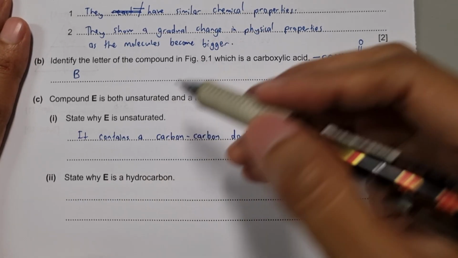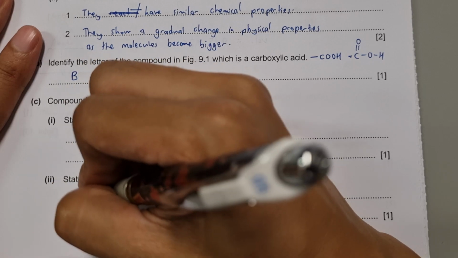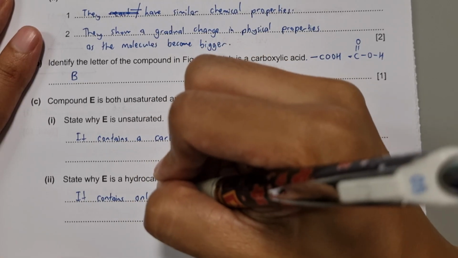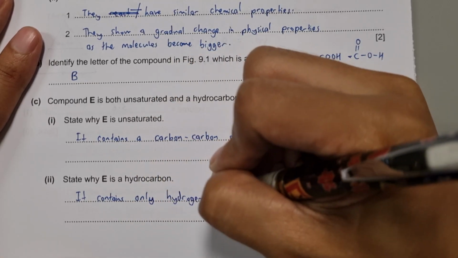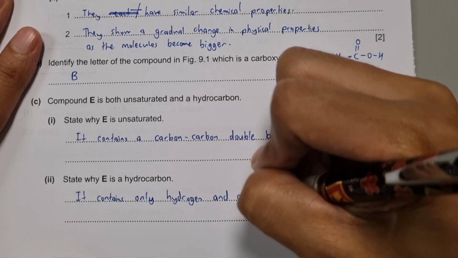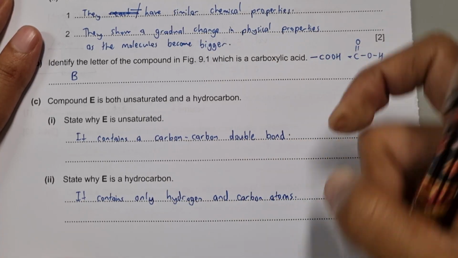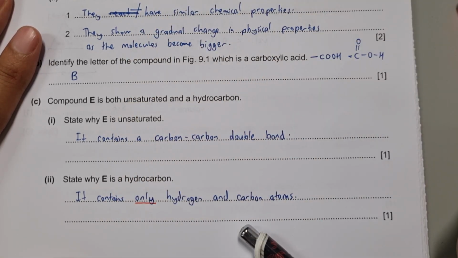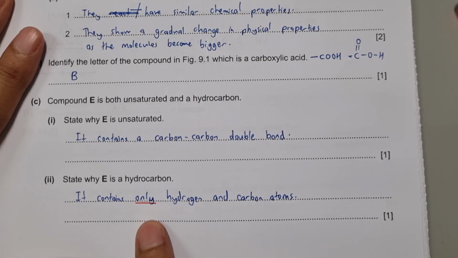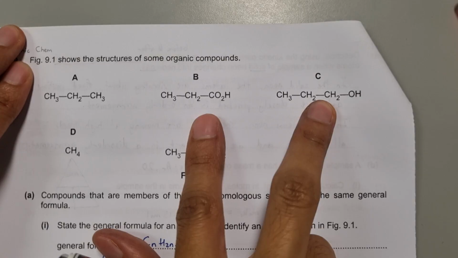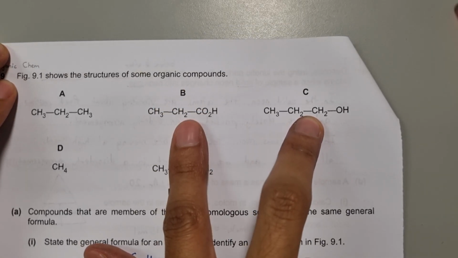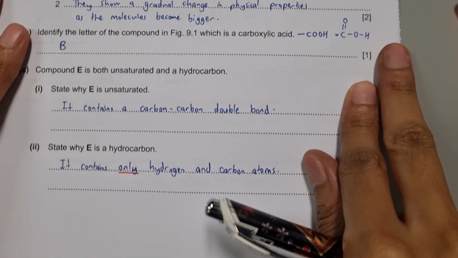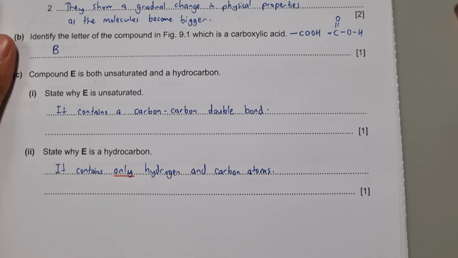Alright, state why E is a hydrocarbon. It contains only hydrogen and carbon atoms. In this case, if you never write the word only, you don't get the mark. That is very important, because B and C also contain carbon and hydrogen, but they also contain oxygen, so B and C are not hydrocarbons. A hydrocarbon contains only hydrogen and carbon atoms.